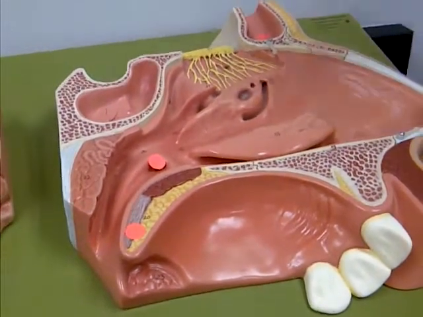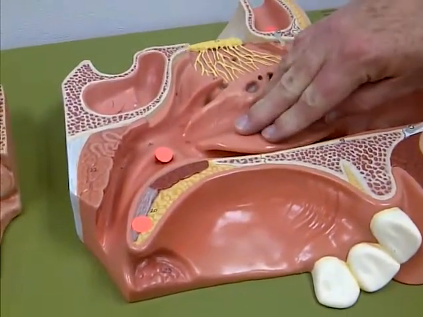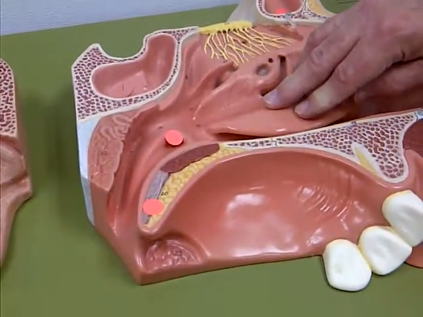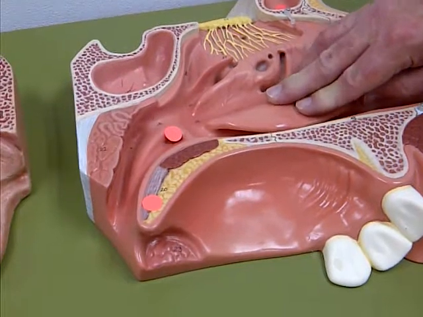Oh, the turbinates, their purpose, or concha, is to moisturize the air and to make it warm. The lungs do not like dry, cold air. Okay.